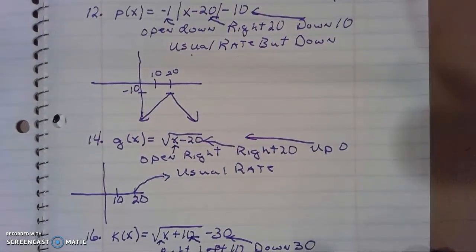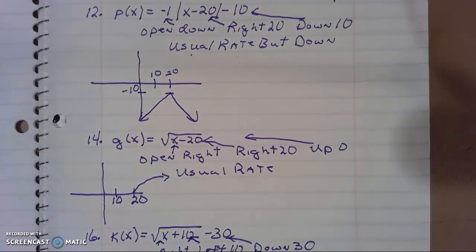Then we get to a square root graph. Same thing holds there. Right 20, just move the whole graph to the right 20. It moves at the same rate, and it opens up because it's positive x, and it isn't moved up or down because there's no number outside the radical.